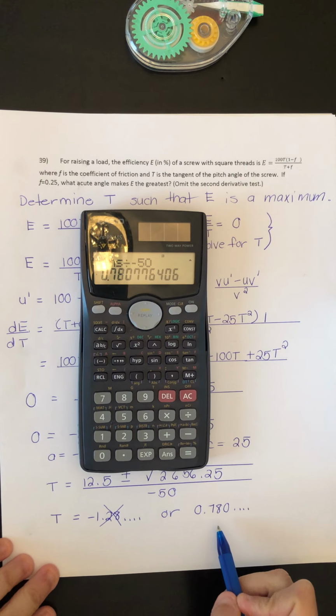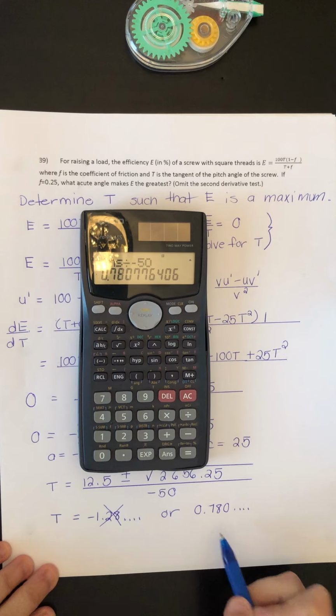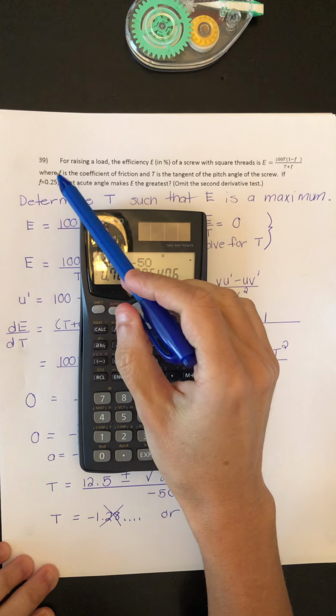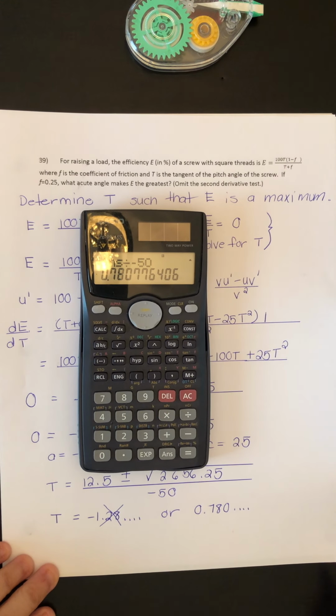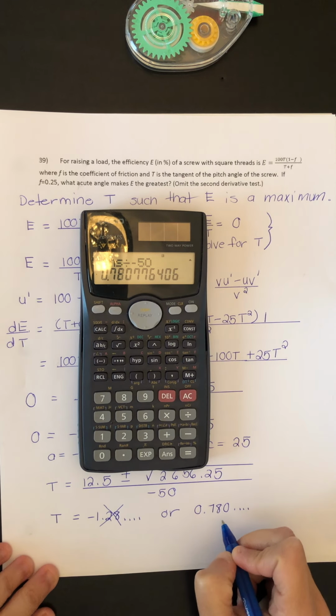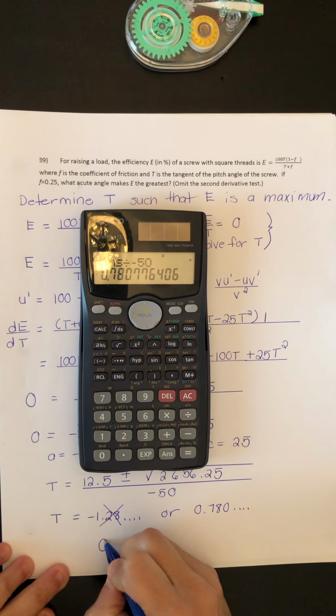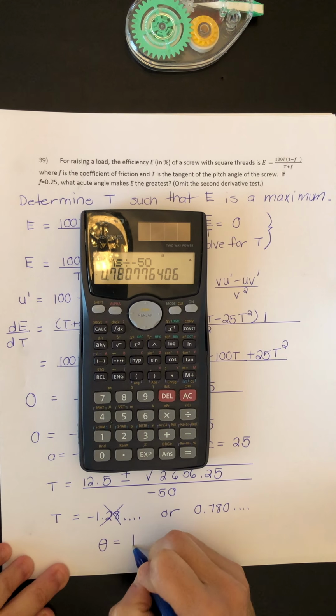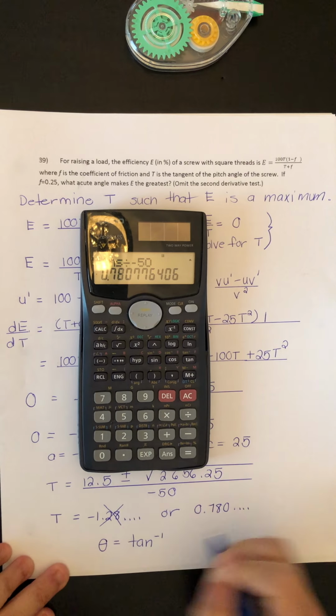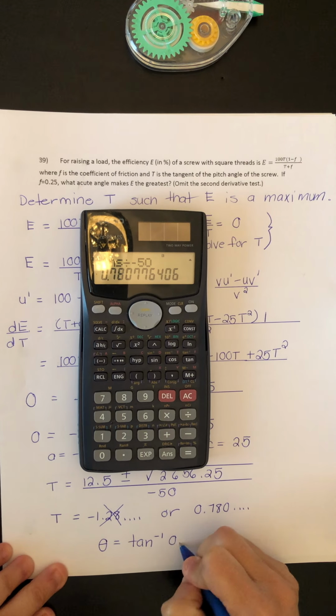But is this the answer to the question? Remember, this is the correct tangent of the pitch angle to maximize the efficiency, but the question says, what is the angle? So what we know is that theta, therefore, is going to be the tangent inverse of this number.